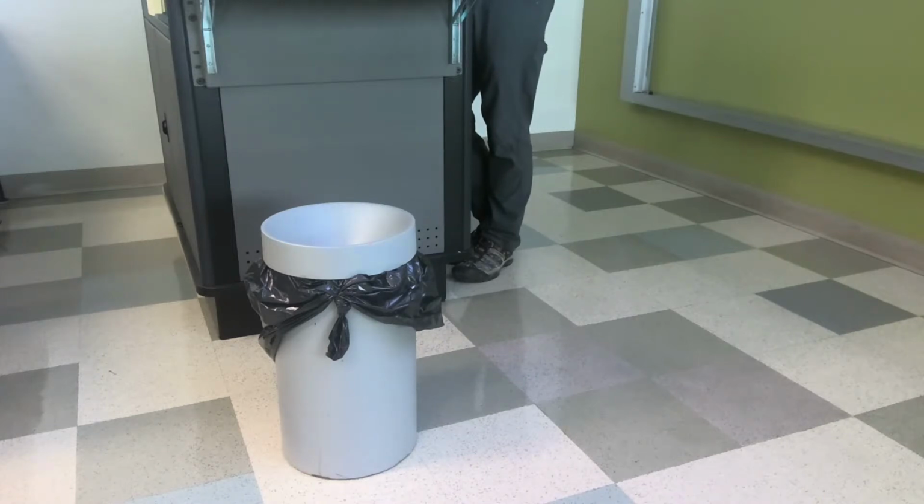Hyla chrysoscelis. So this is the gray tree frog. We hear those quite often here, often even when it's not breeding season. They're a bit larger than the spring peepers, maybe about an inch and a half long or so.